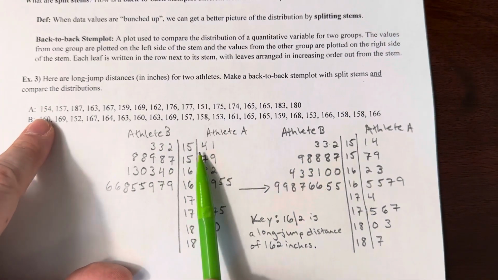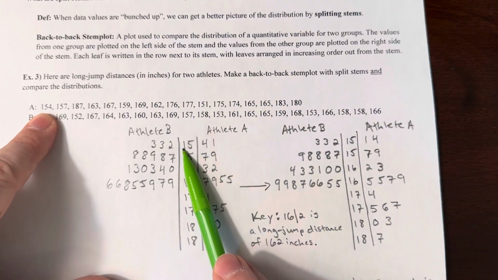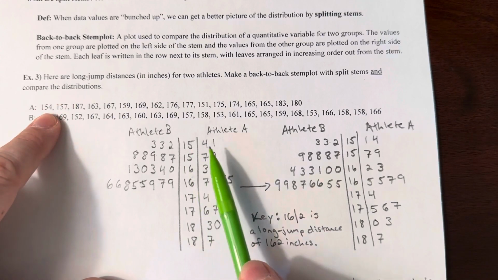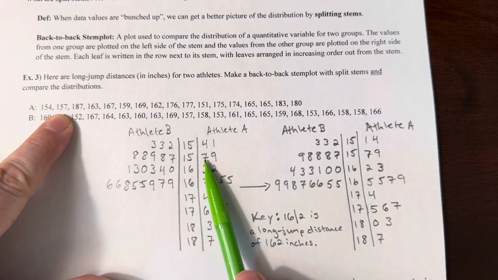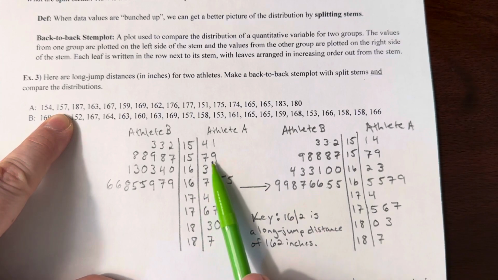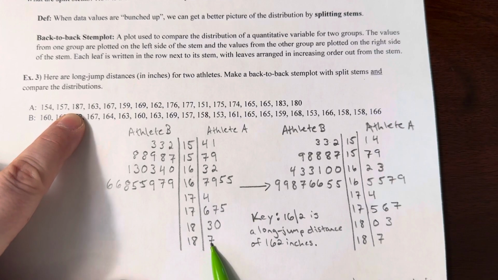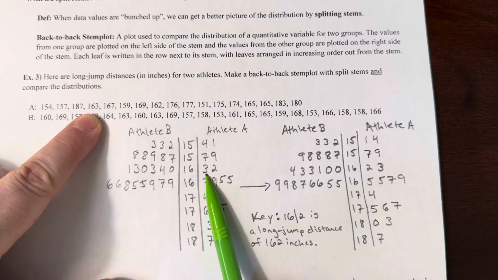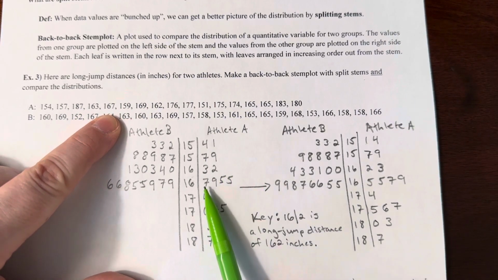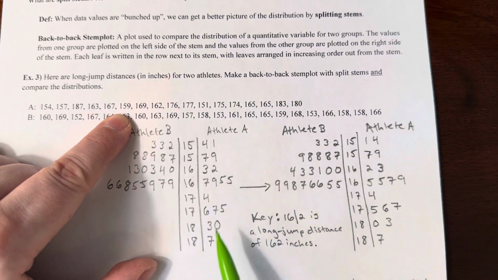For athlete A, I started writing in for the 150s. I had 154, so the 150 part is the 15. The 4 is what's in the leaf. 157, 150, and then 7 here. Because this would be from 5 to 9, it goes in the second split stem. 187 goes in the second split stem down here. That's why I have the 7 here. The 3 from 163 went up in the first stem for the 160s. 167 went in the second stem for the 160s. 159 went in the second stem for the 150s, and so on.